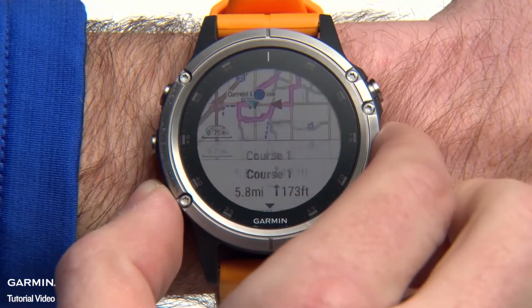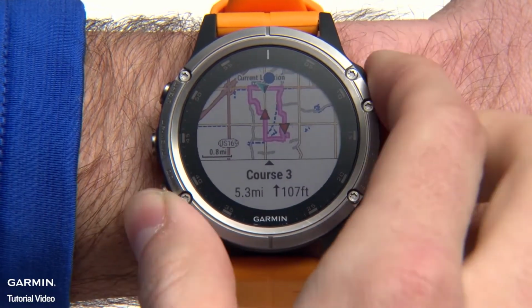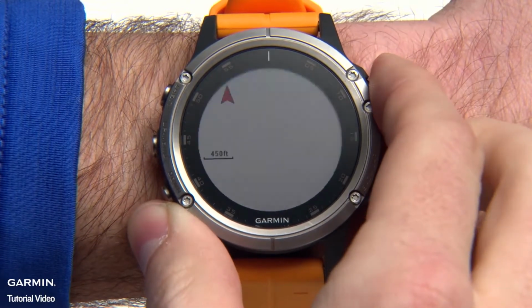The device will automatically create up to 3 courses for you to choose from. When you're ready to start your activity and begin navigation, select Go.